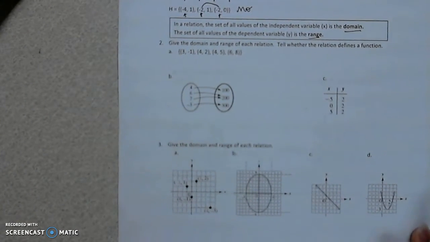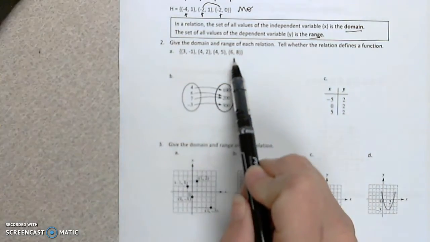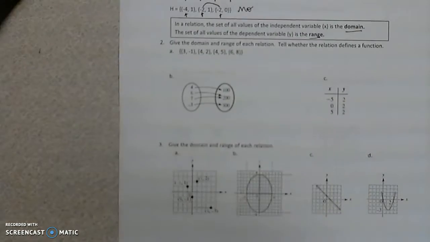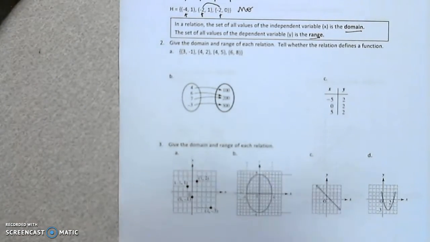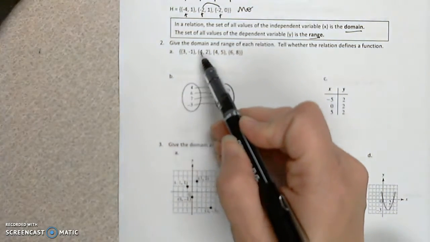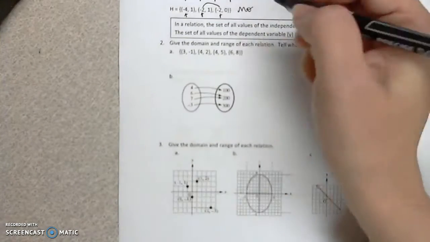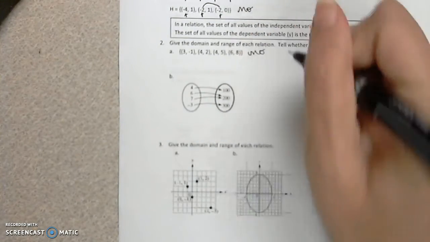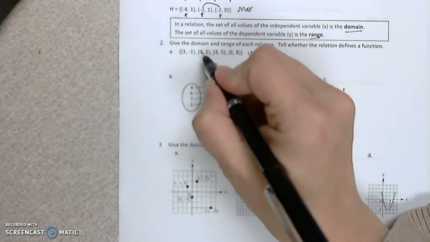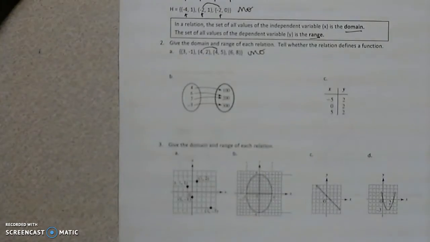Alright, so let's take a look at this relation. Alright, first we want to know, is it a function? And then we're going to decide what's the domain and range. So looking at all the x values, we have 3, 4, 4, and 6. We would say no, it's not a function because it has some x values that are the same.